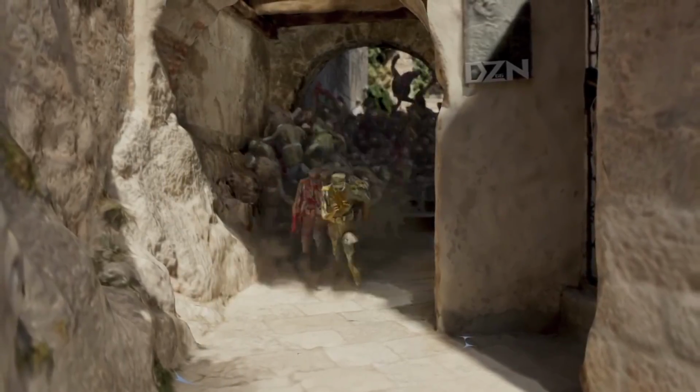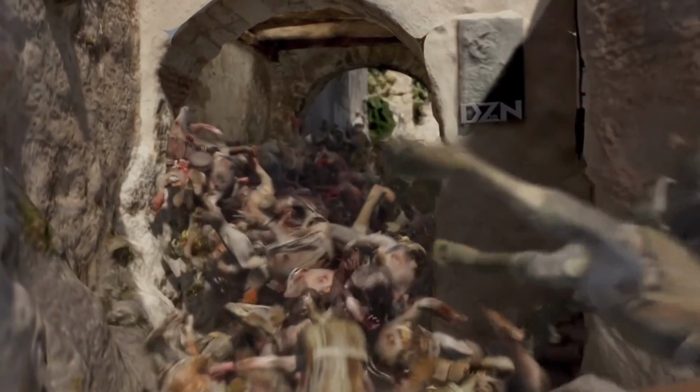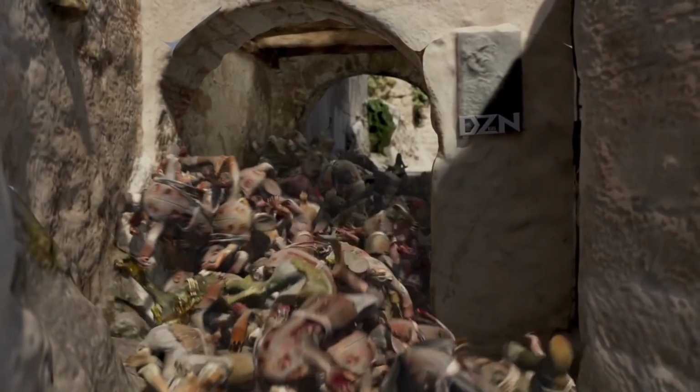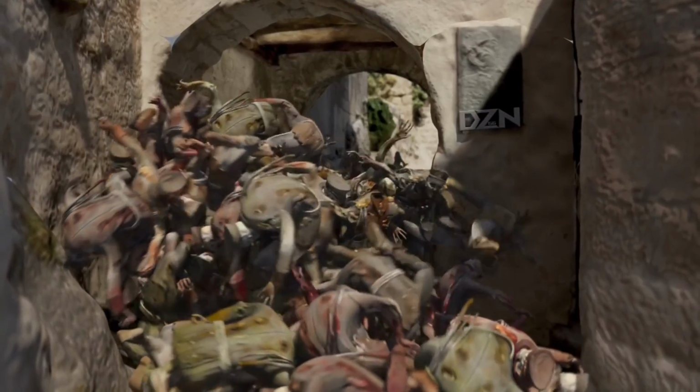Hi guys, today we're gonna create this zombie crowd in Houdini 19.5. Man, this is always fun with the crowd in Houdini, and today's video is inspired by World War Z.